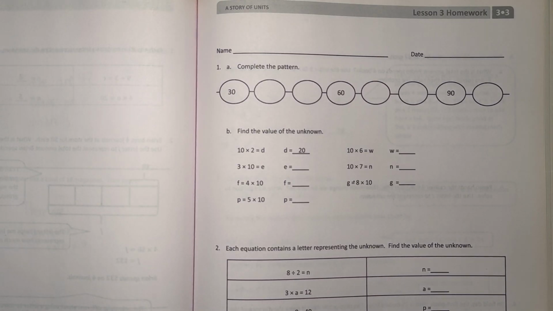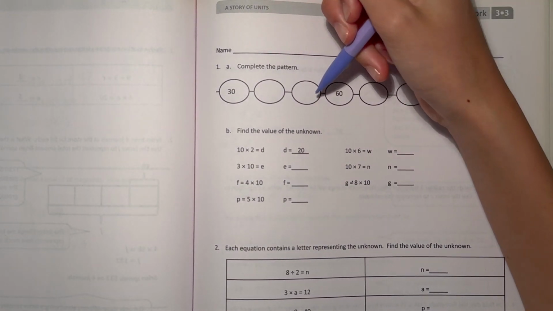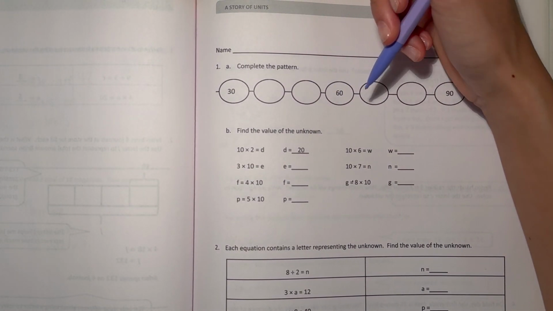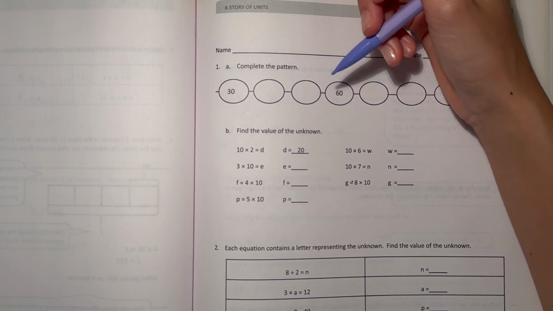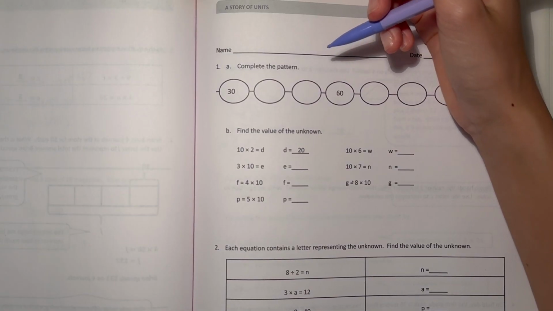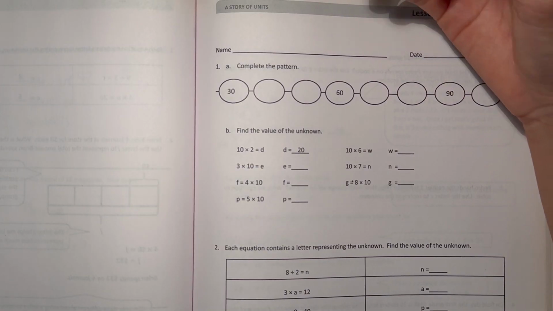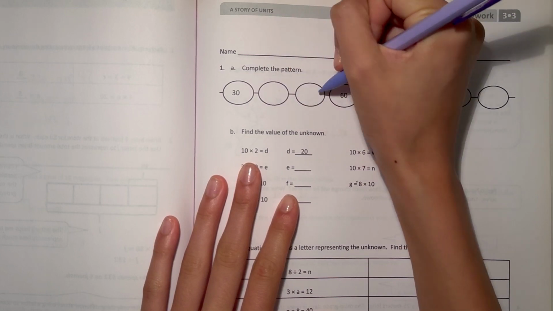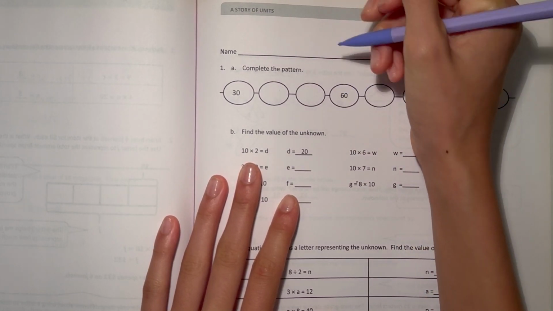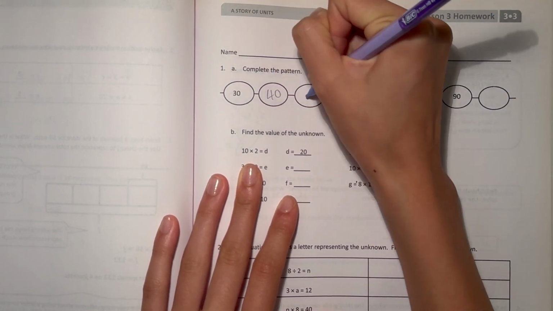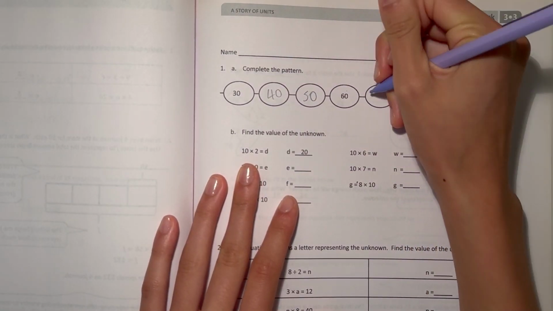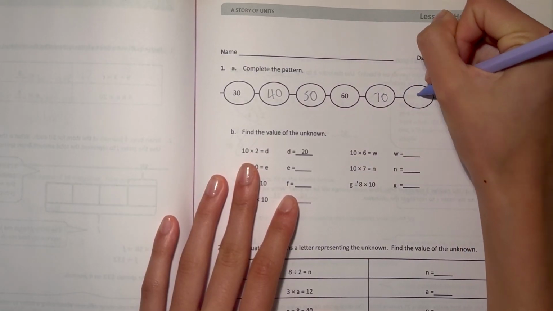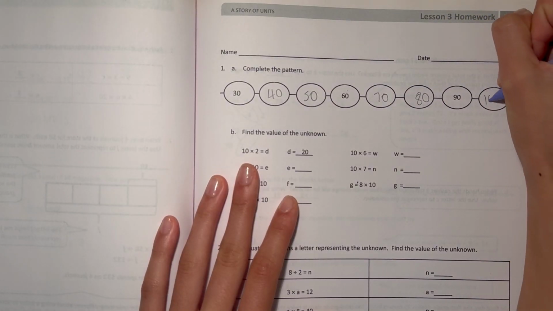Number 1A, complete the pattern. Here we have 30, and then we don't know what's in between, but we know it goes from 30 to 60. To go from 30 to 60, it must be adding 10 every time. 30 plus 10 is 40, and then 50, and then 60. So it checks out. This is 40, 50, 60. And after 60 would be 70, 80, 90, and 100.